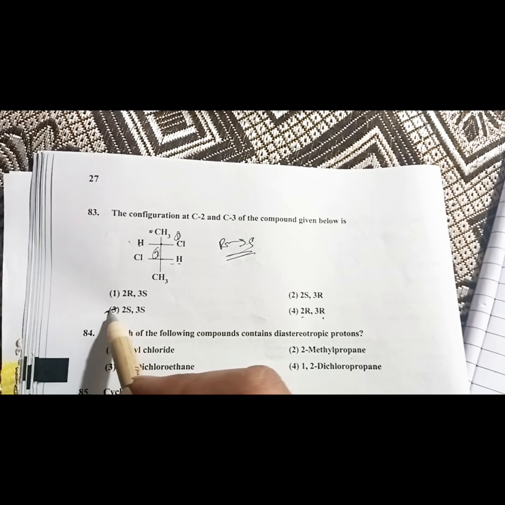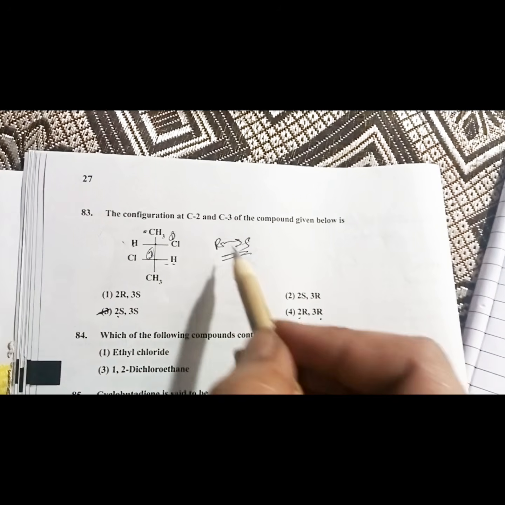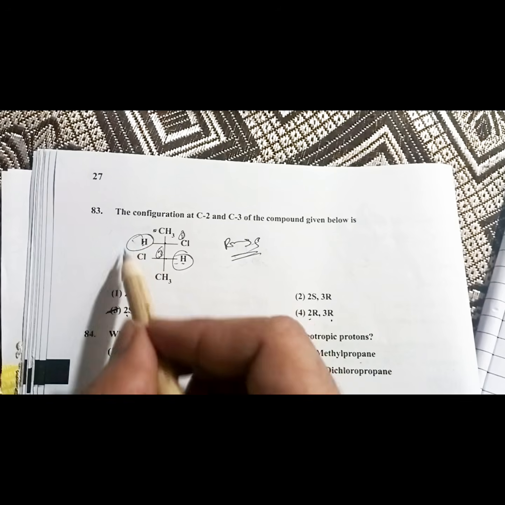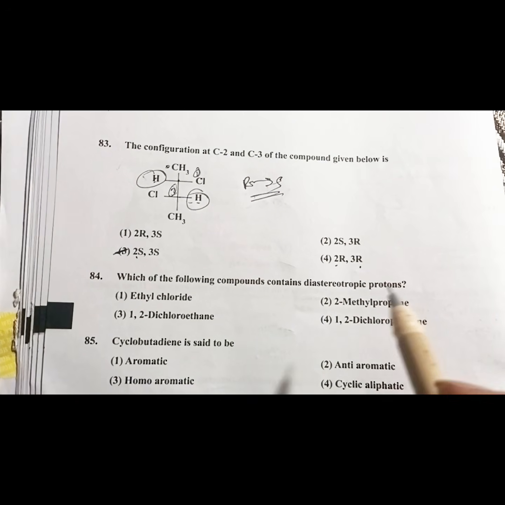It will be 2S and 3S, since it is converted from R to S. Okay, since it has the lowest priority hydrogen here, on our side.